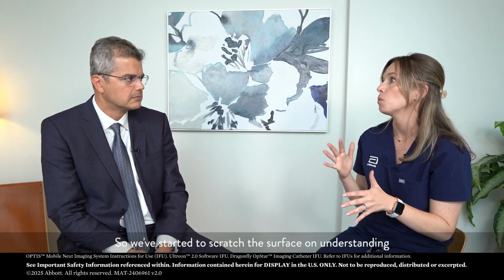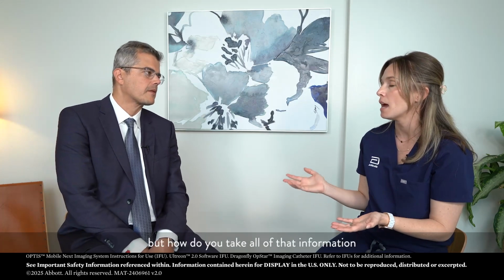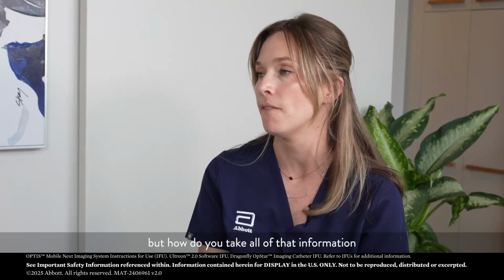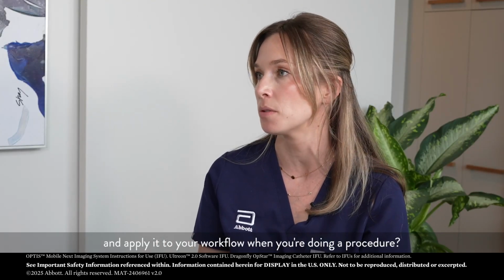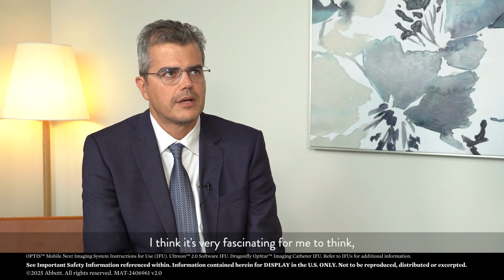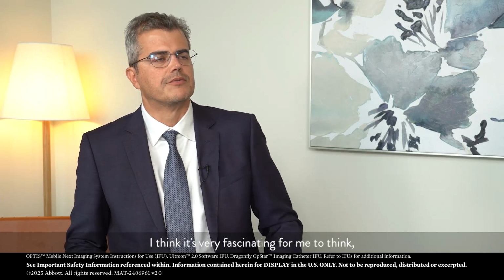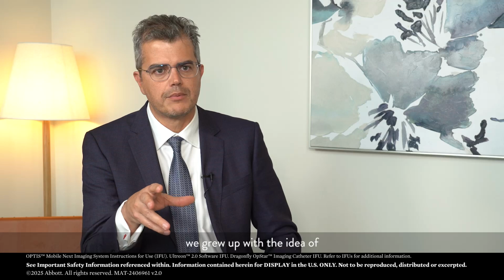So we've started to scratch the surface on understanding what we're looking at from a morphology perspective, but how do you take all of that information and apply it to your workflow when you're doing a procedure? I think it's very fascinating for me to think, at least my generation of interventional cardiology, we grew up with the idea of intravascular imaging, namely IVUS, post-stent.